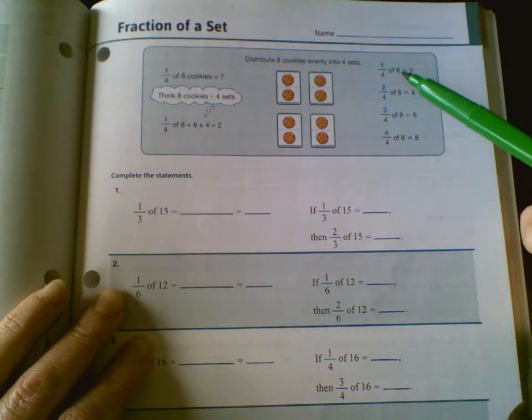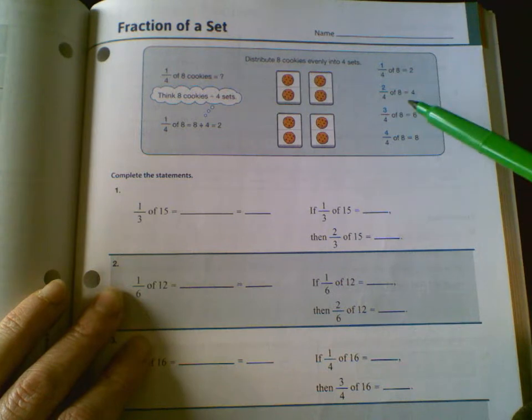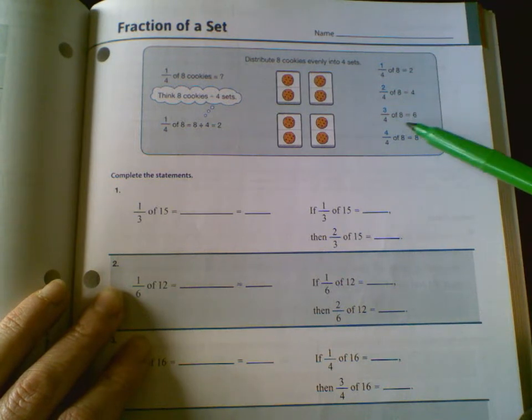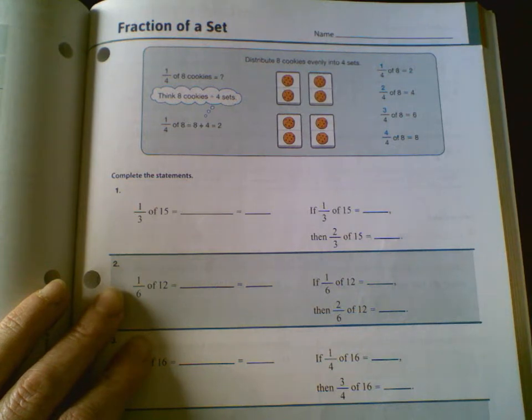So 1/4 of 8 is 2, 2/4 of 8 is 4, 3/4 of 8 is 6 cookies, and 4 out of 4 or 4/4 of 8 is 8, or all 8 cookies were eaten.